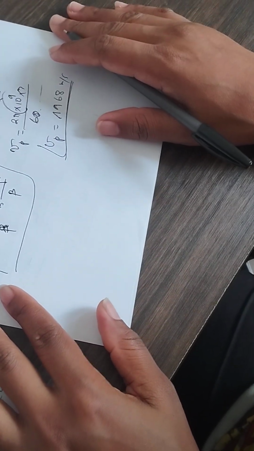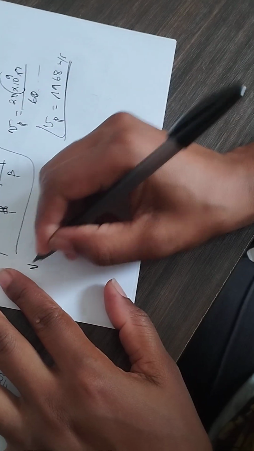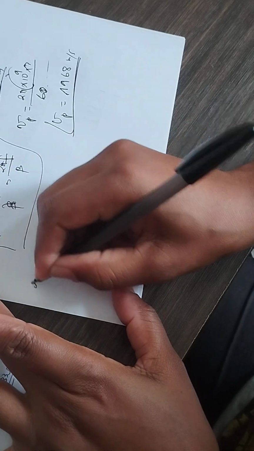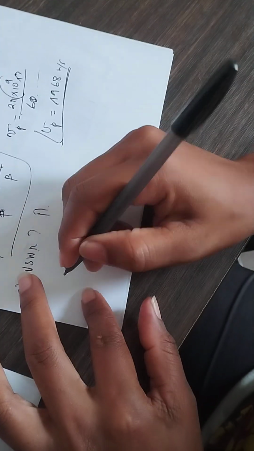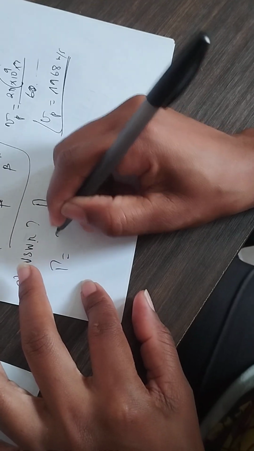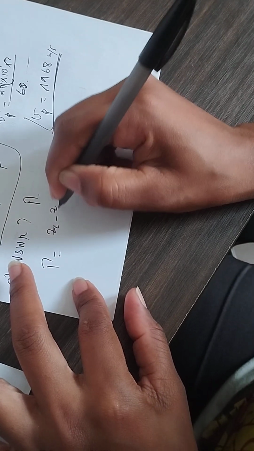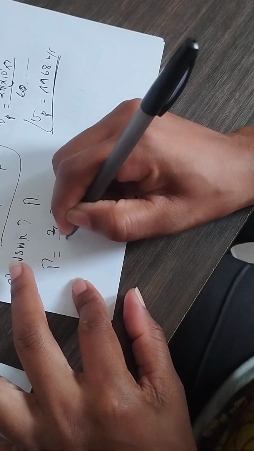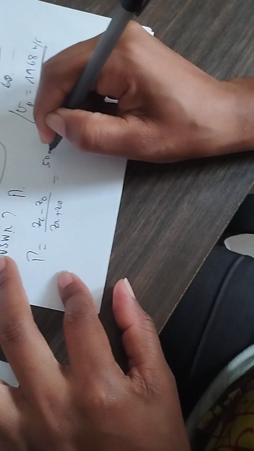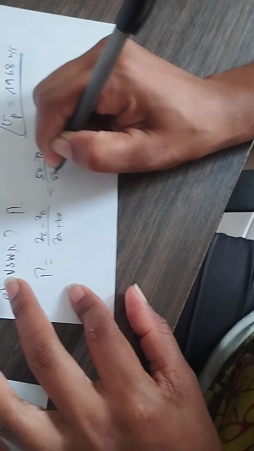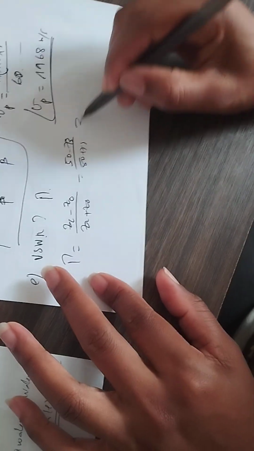Now they're asking us to find the voltage standing wave ratio. To find that we need to find the reflection coefficient. So the reflection coefficient is (ZL minus Z naught) over (ZL plus Z naught), which is (50 minus 75) over (50 plus 75), and you can see that it's already negative.